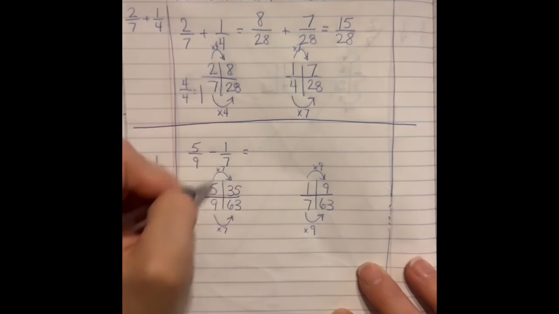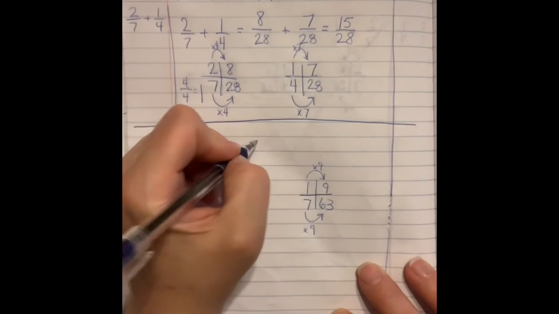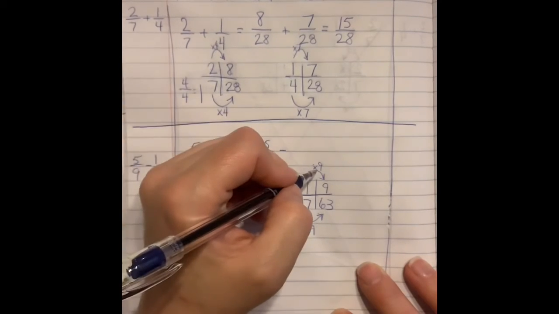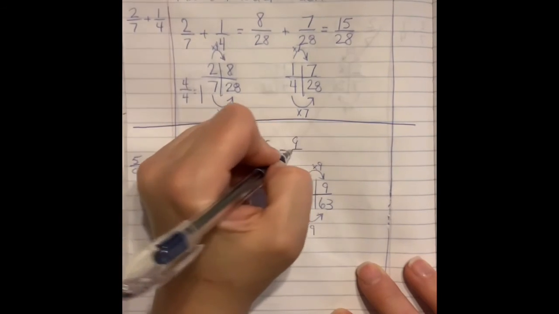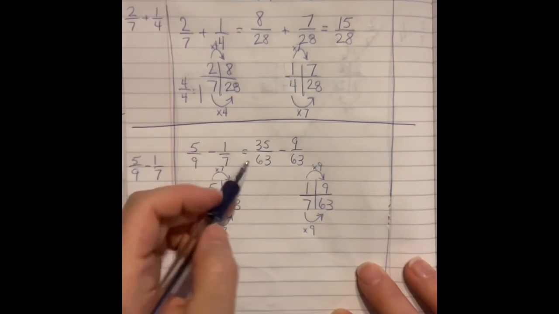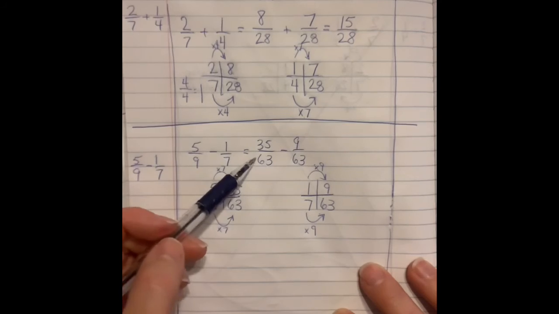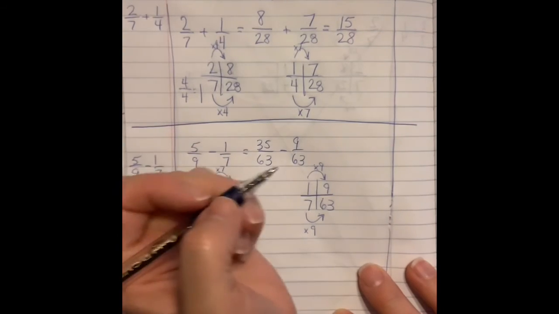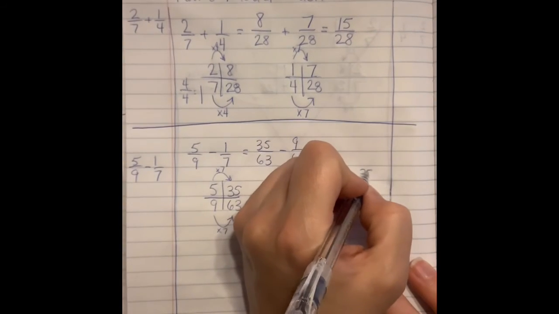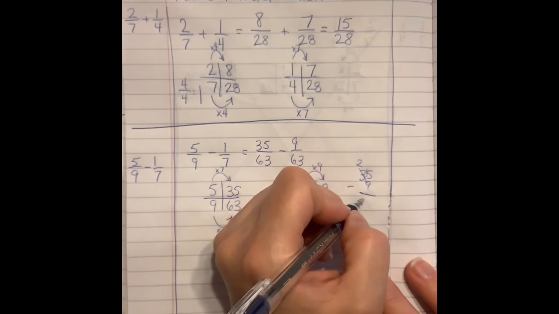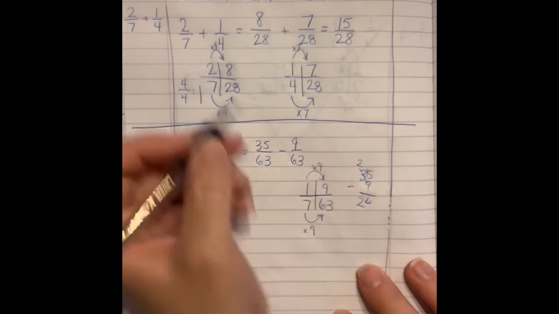Then I'm going to rewrite my equivalent fractions: 35/63 minus 9/63. Now that they have the same common denominator, I can actually subtract these numbers. So 35 take away 9 equals 26.